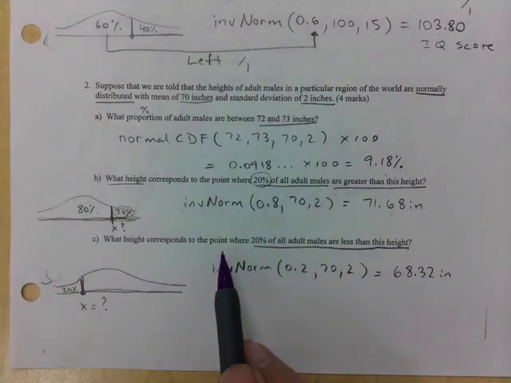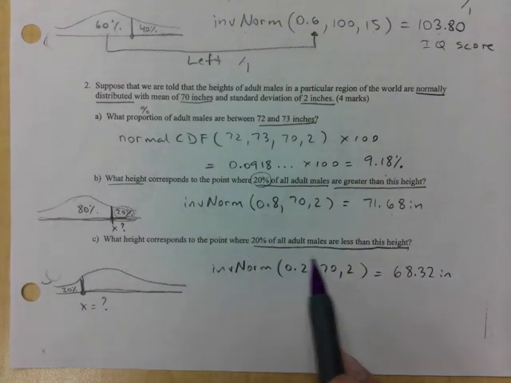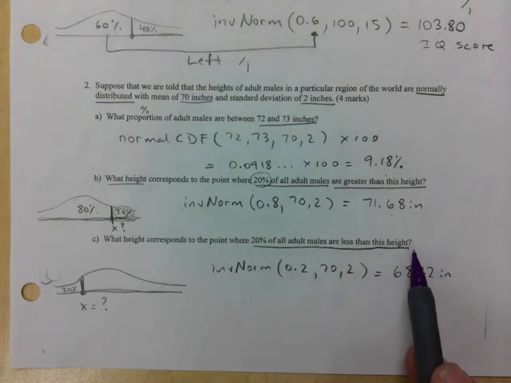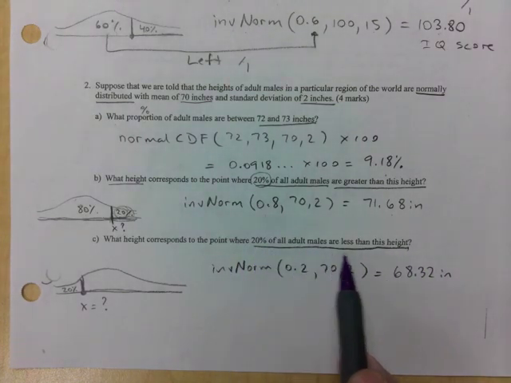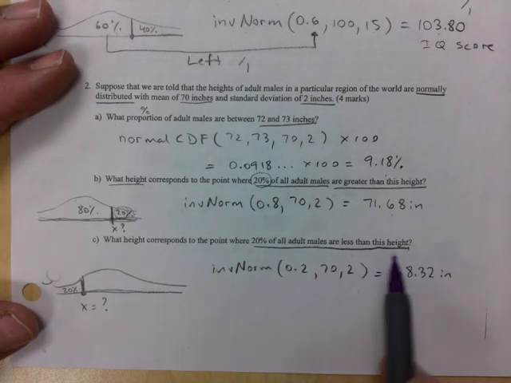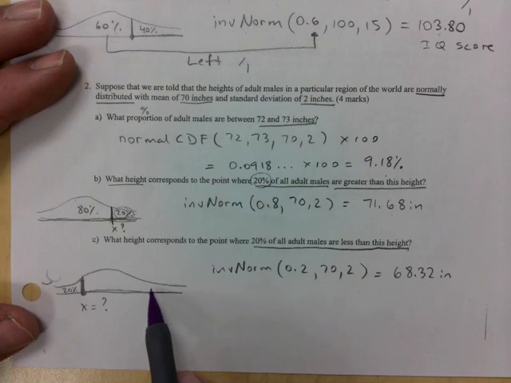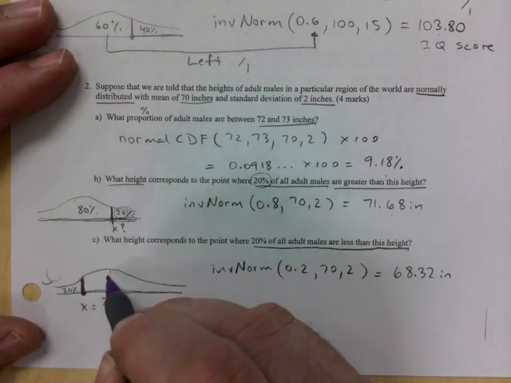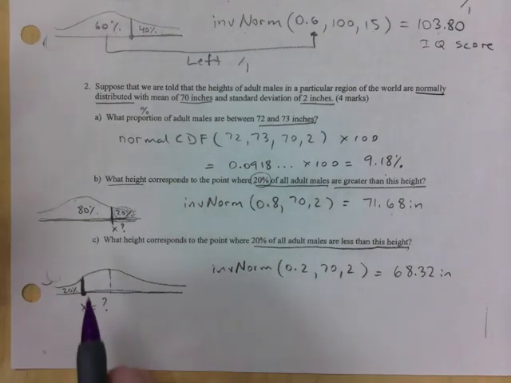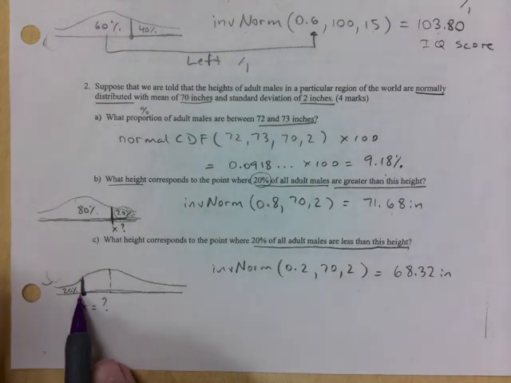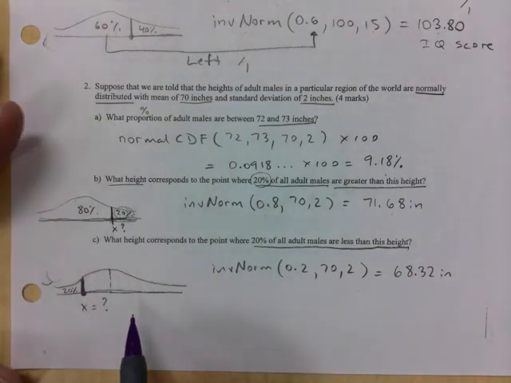What height corresponds to the point where 20% of all adult males are less than this height? 20% are less than this height or are shorter than this height. In this case, they're actually giving you the left area. It couldn't be up here, because if you said it's somewhere up here and 20% are shorter than you, it's not right, because 50 is down the middle. So it has to be to the left of the average somewhere where you make that line. This is not drawn to scale, right?